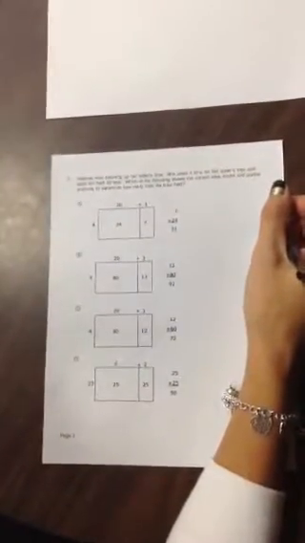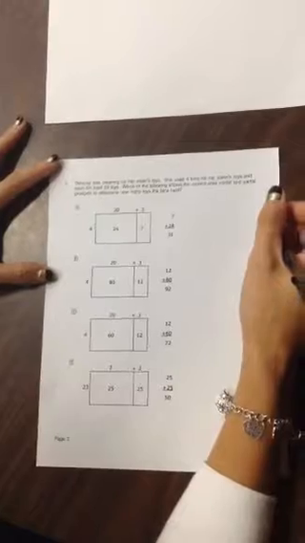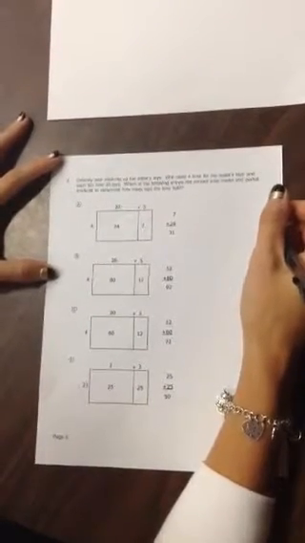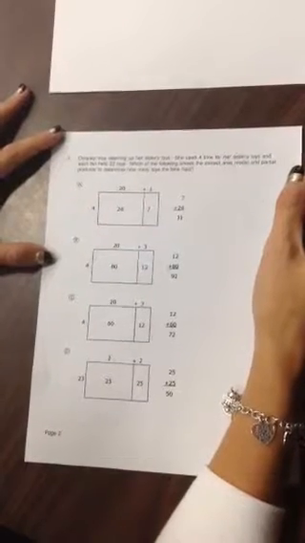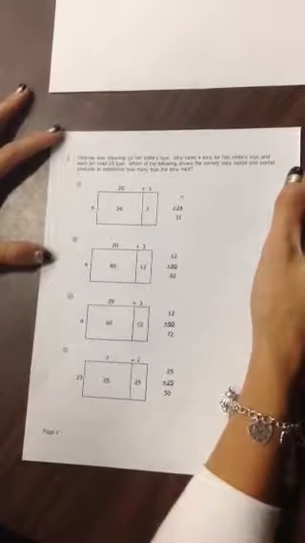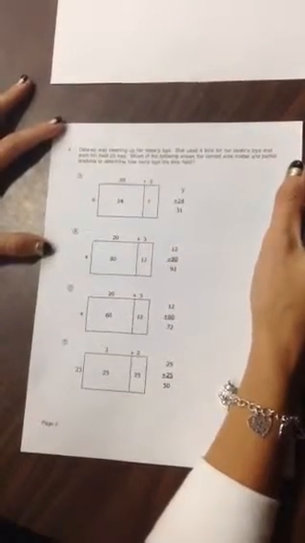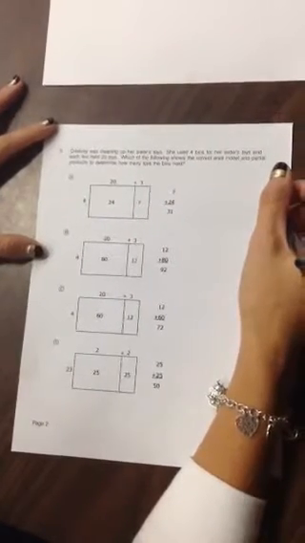Delaney was cleaning up her sister's toys. She used 4 bins for her sister's toys, and each bin held 23 toys. Which of the following shows the correct area model and partial products to determine how many toys the bins held?